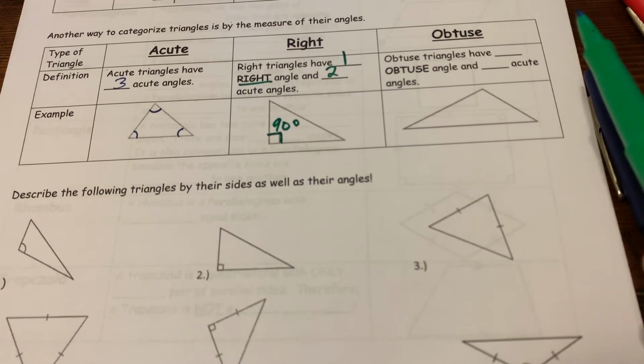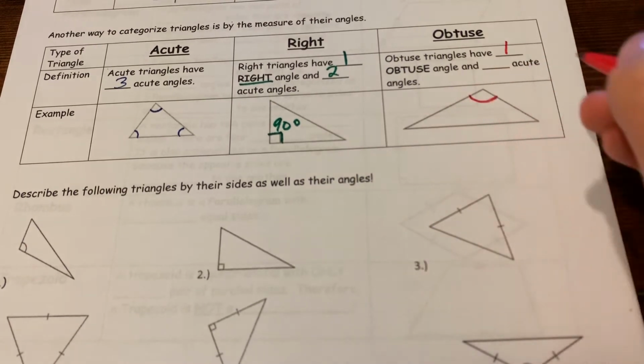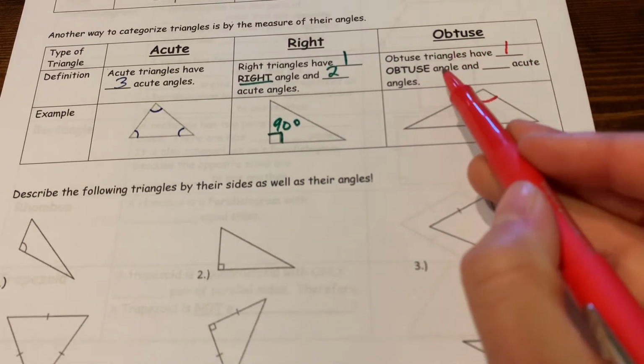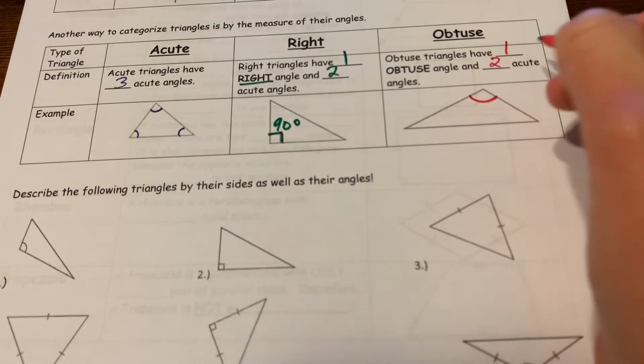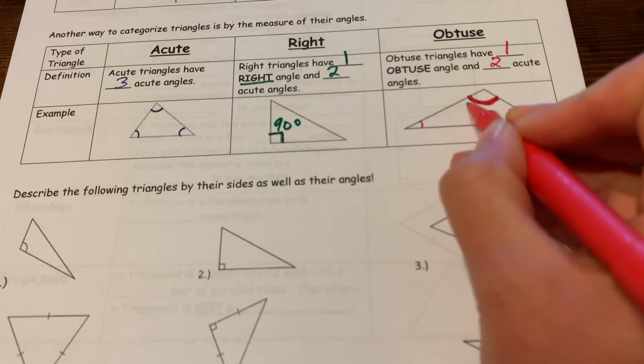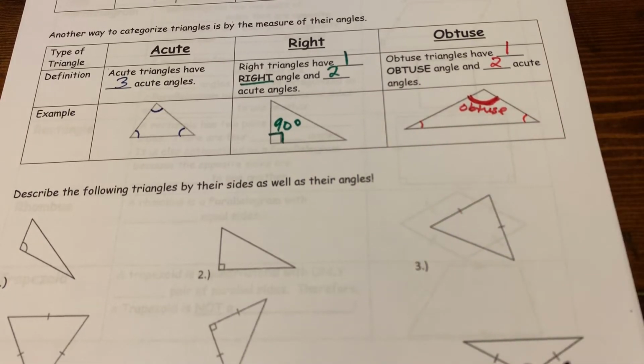And then the last option is an obtuse triangle. And that means it has 1 obtuse angle. Remember, obtuse is bigger than a 90-degree angle. It's really big. And it has 2 acute angles. So these ones are tiny, tiny, really big. So this is obtuse right here, which makes the whole triangle obtuse.